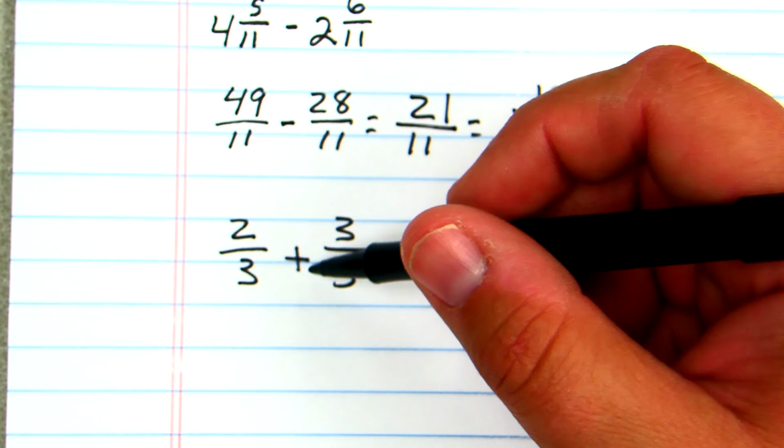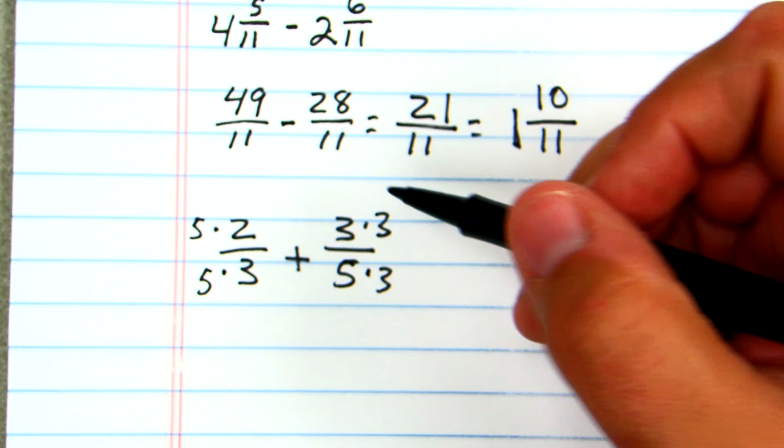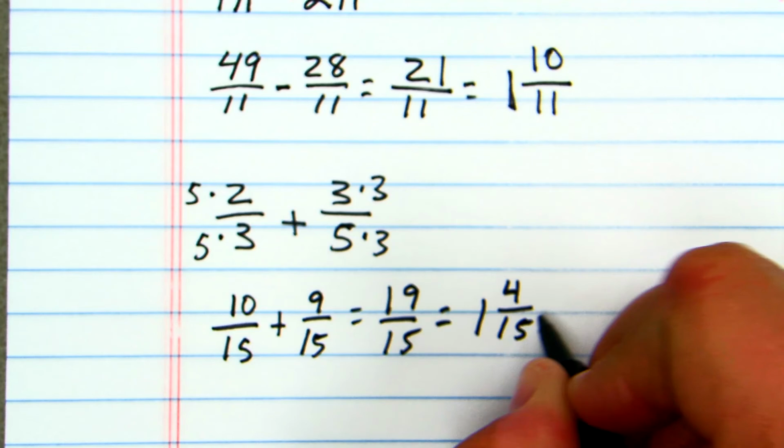This times 3, and this times 3. The result is 10 over 15 plus 9 over 15, which gives me 19/15ths, which I then change into a mixed number and get 1 and 4/15ths, and can't reduce 4/15ths. And so that's my answer there.